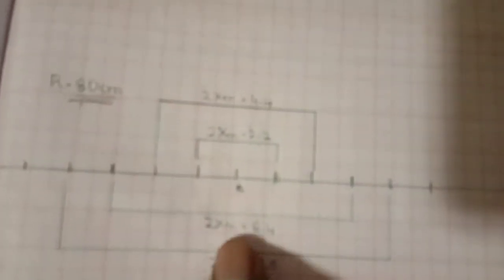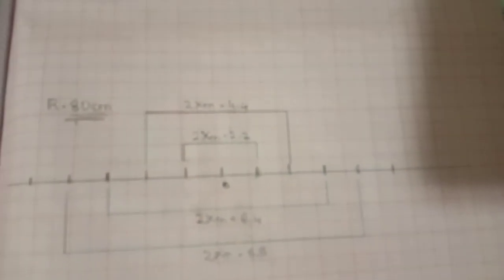Like this you measure the distance and call it 2xm. So you call it 2x1 for the first, 2x2 for the second, 2x3 for the third, 2x4 for the fourth, and tabulate these values in the tabular column.